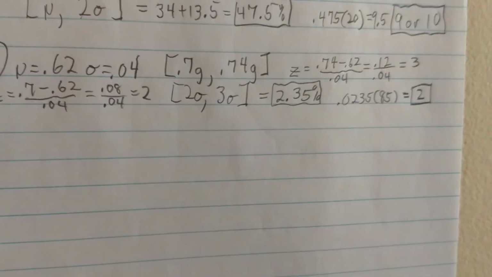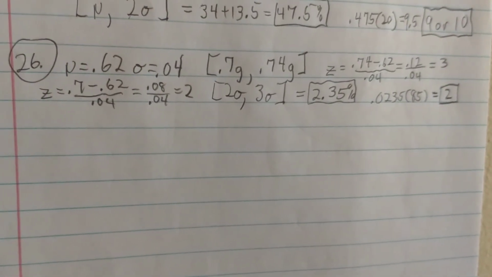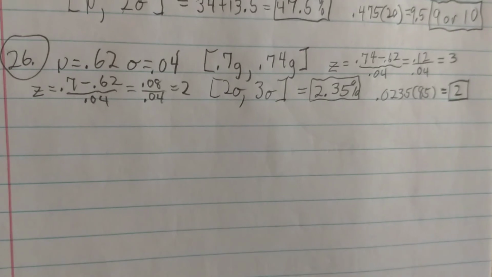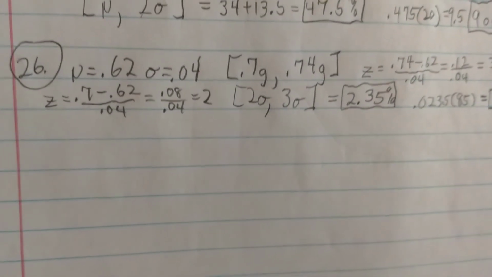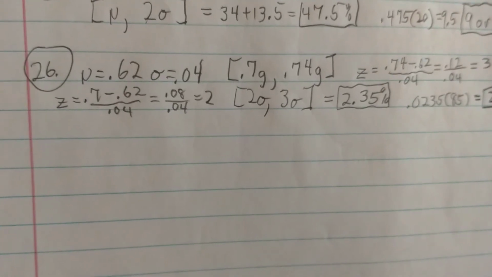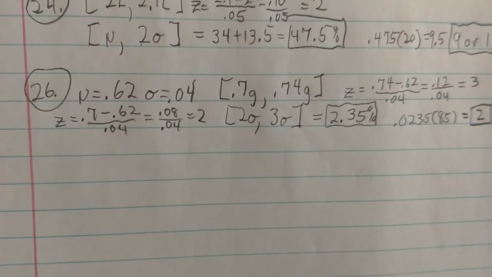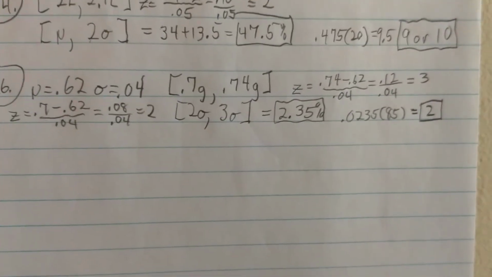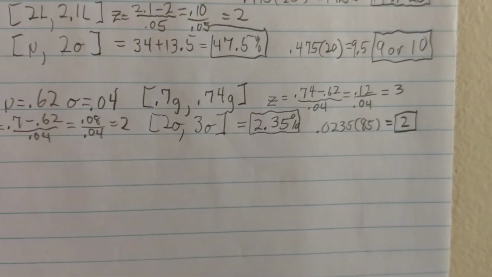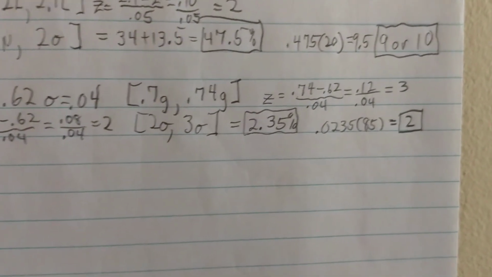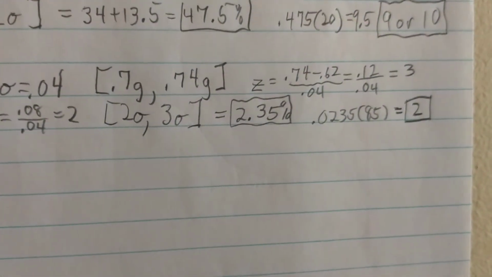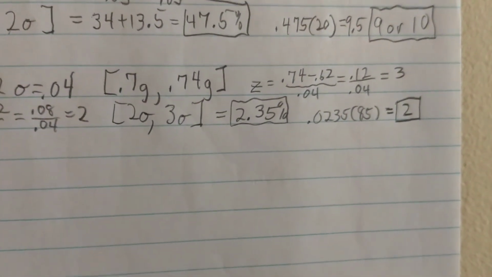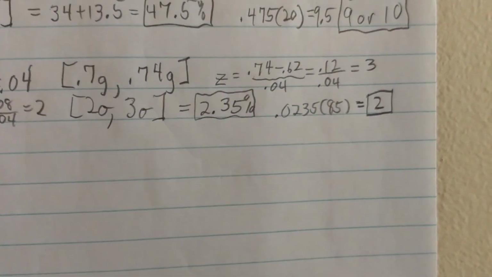And the low number is 0.7 minus 0.62 over 0.04, which is 0.08 over 0.04, which is 2 standard deviations to the right. So we're going from 2 standard deviations to 3 standard deviations, and that little bit is 2.35%. So if there were 85 trials of this, 0.0235 would be the decimal for that percentage, times 85 would give us 2 things happening.